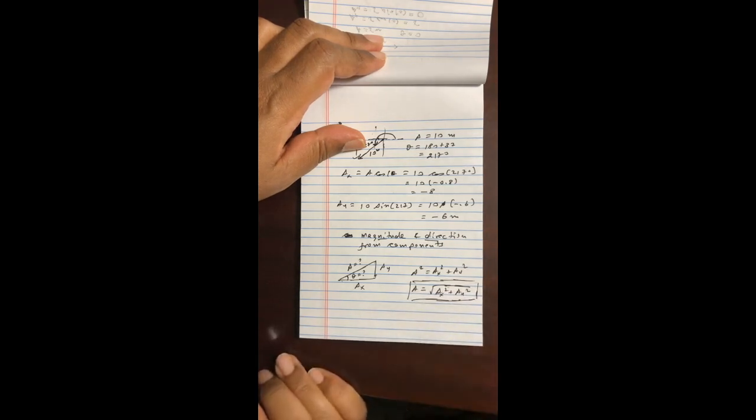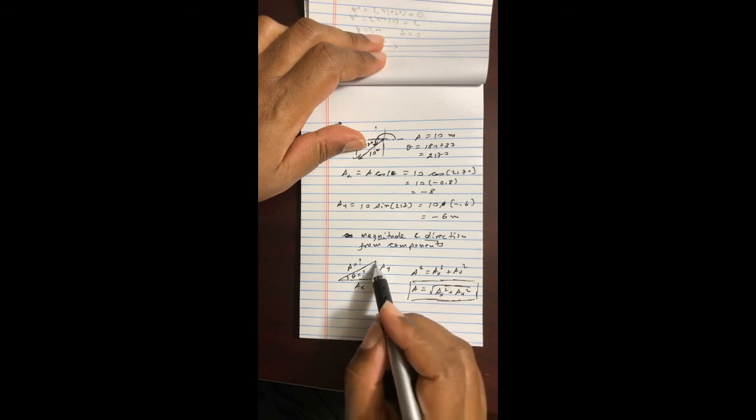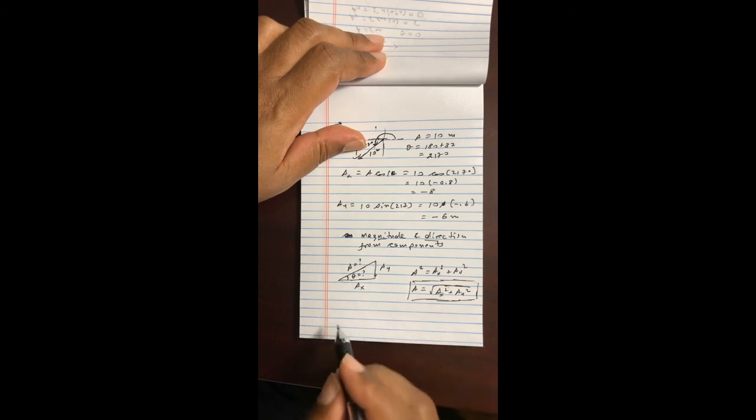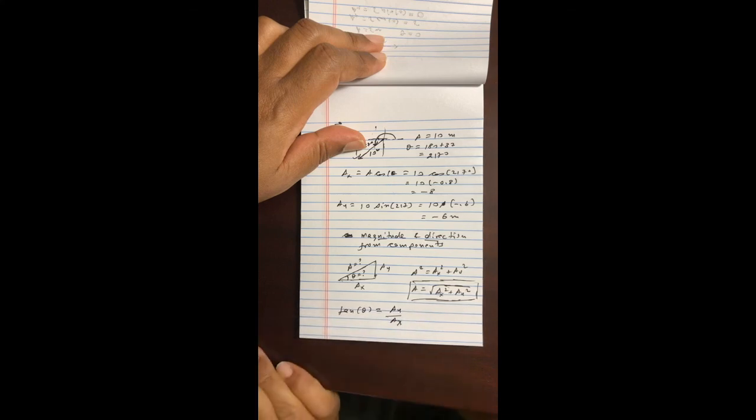Now let's look at the direction. The trigonometric function that relates these is tangent. So we can say the tangent of theta is the vertical component divided by the horizontal component.